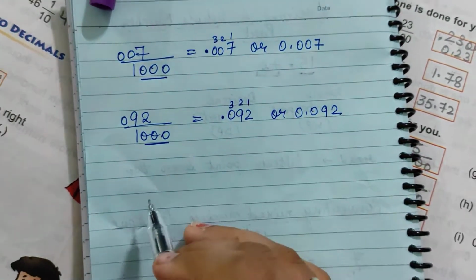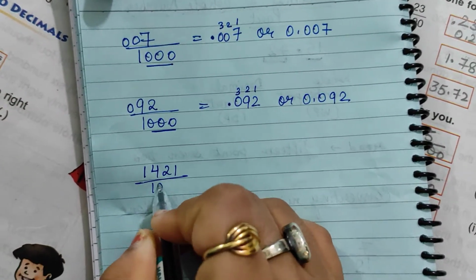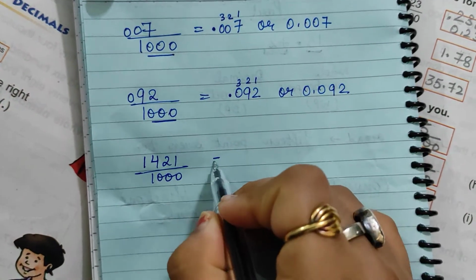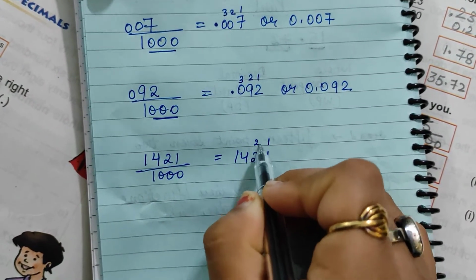What if I have 4 digits? 1421 upon 1000. Now there will be no shortage of digits. So what I can do? I can easily count on 3 digits. 1, 2, 3.